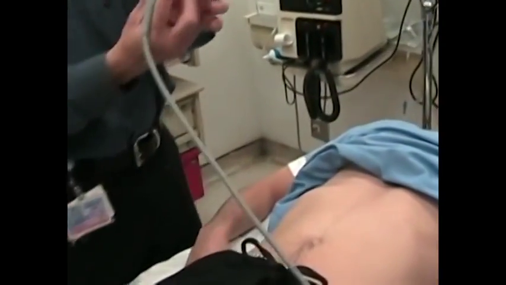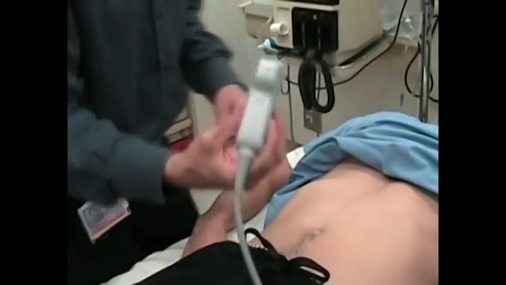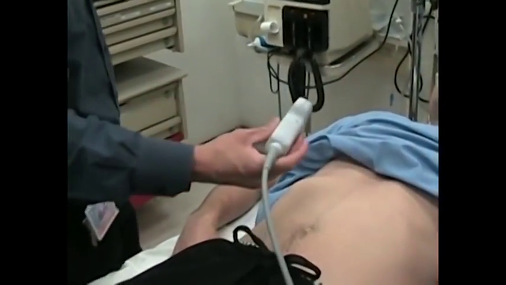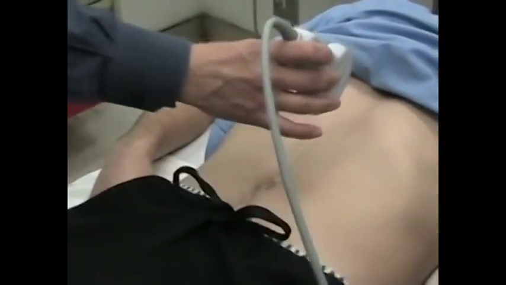My name is Daniel Duquet, the ultrasound director at Elmhurst Hospital Center. And I'm going to be demonstrating the proper technique to visualize the inferior vena cava.